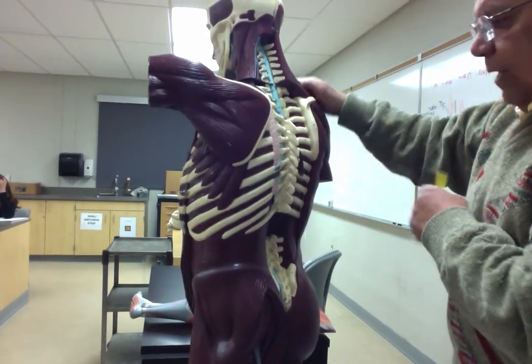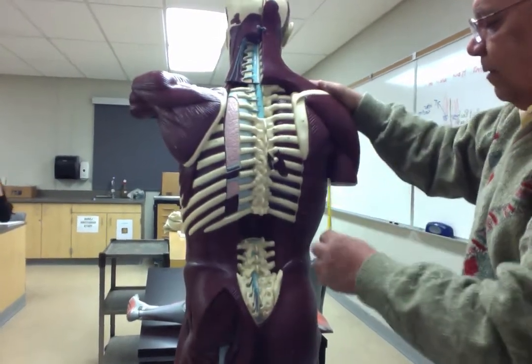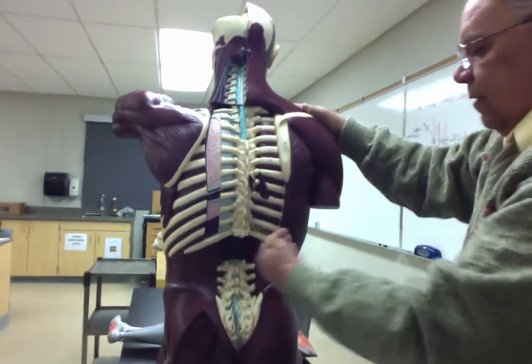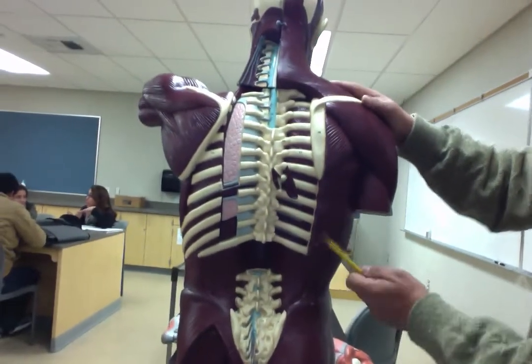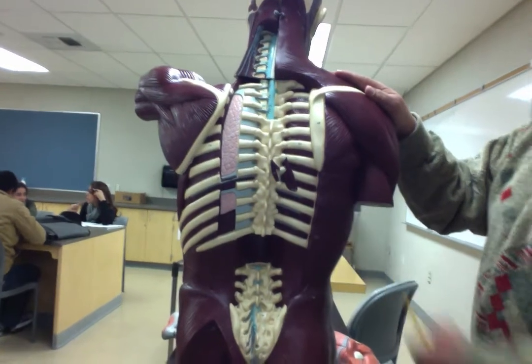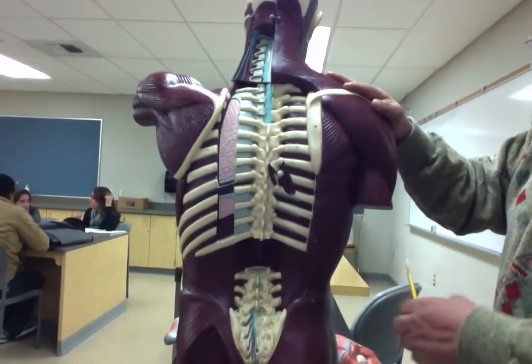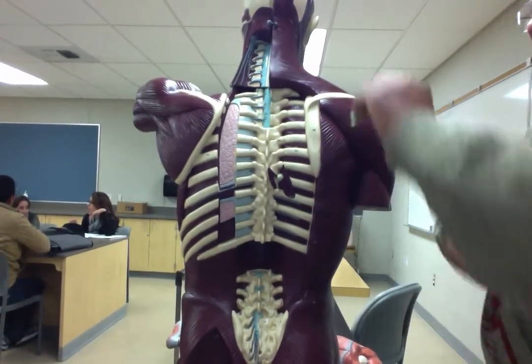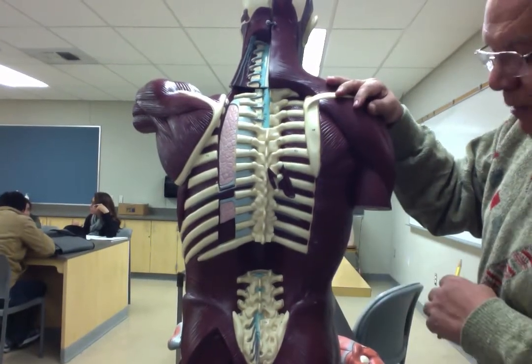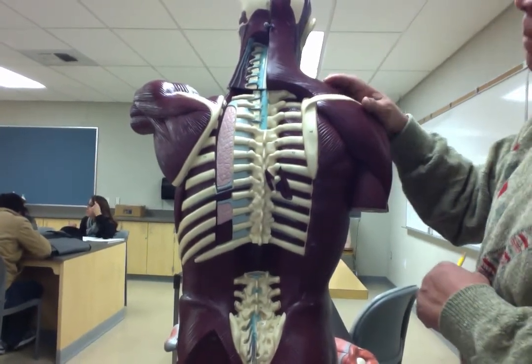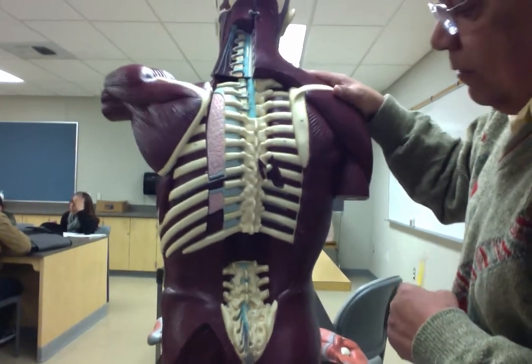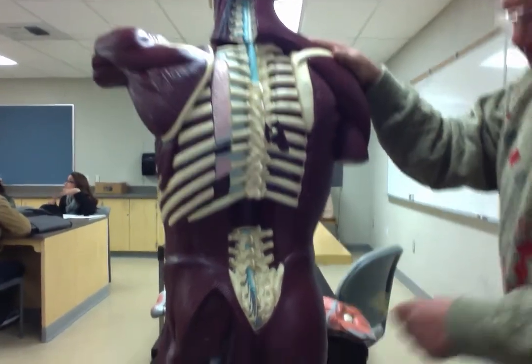Okay? And then we have a muscle that makes the posterior axillary fold. It starts from here and goes this way. This is the latissimus dorsi. It goes that way to the sides to make the posterior axillary fold. If you hold the axilla from the back, this is the latissimus dorsi.